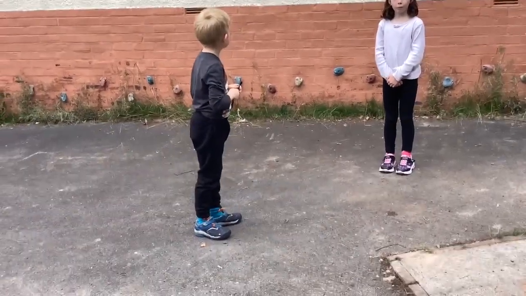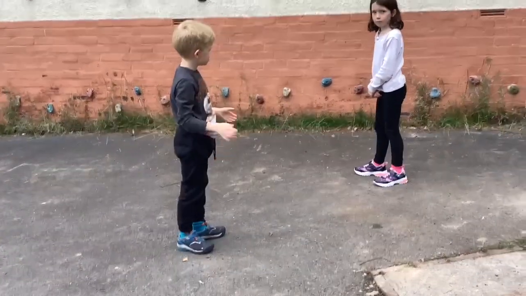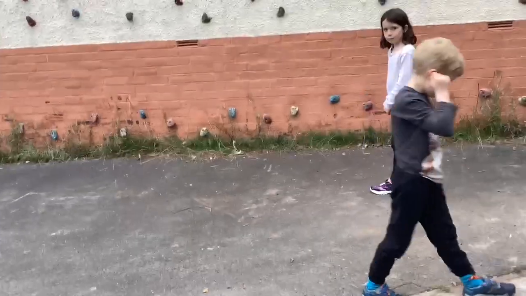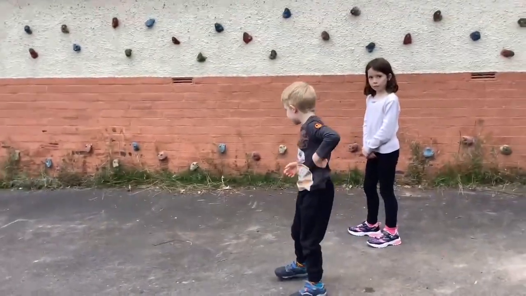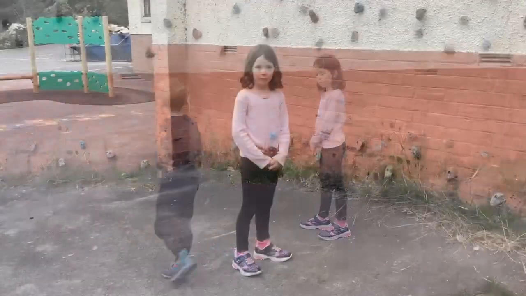For example, clapping the hands in front of them, clapping the hands behind. You can even get them to turn 180 degrees or 360 degrees. Sure, you can think of lots of other things to do.